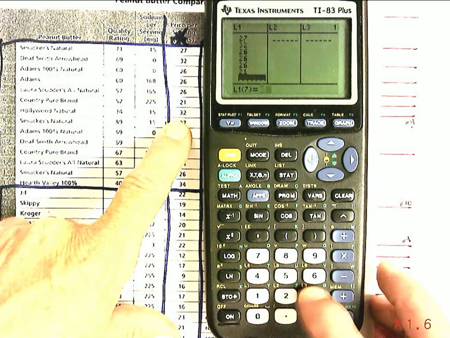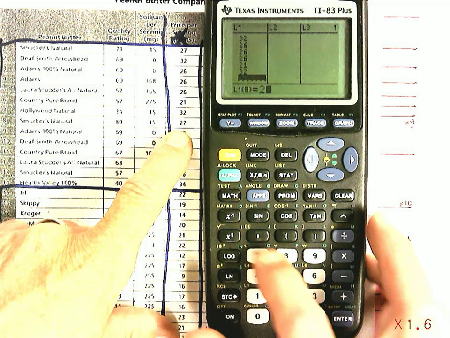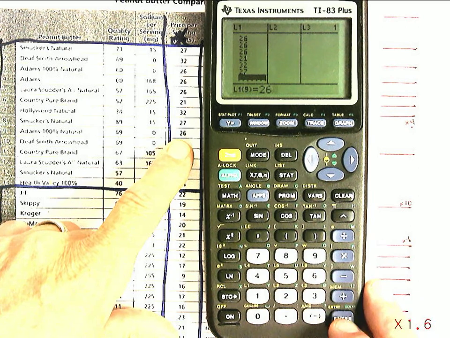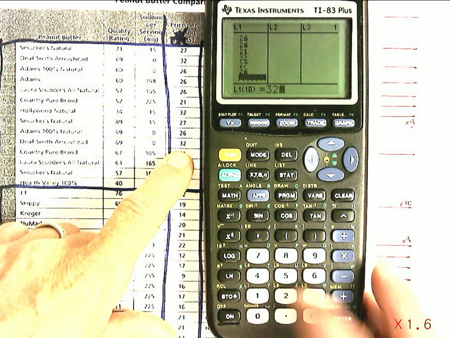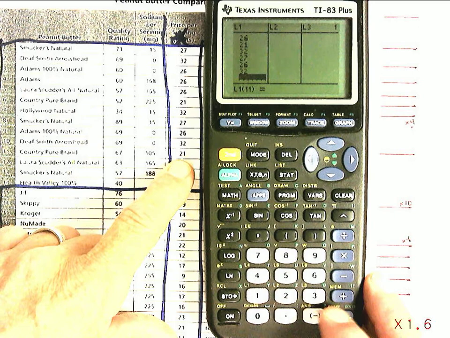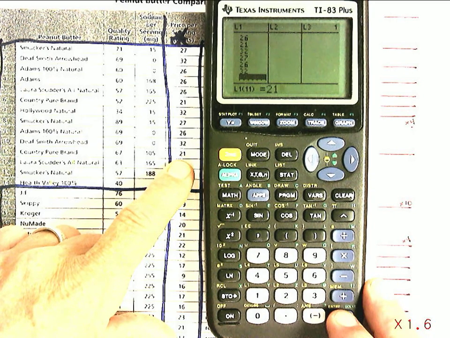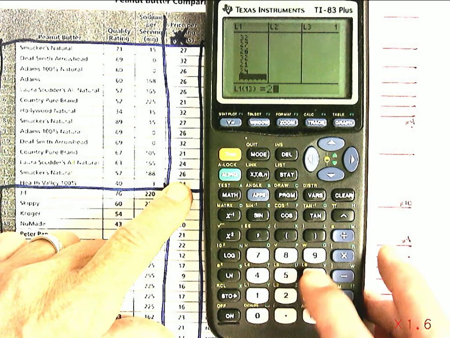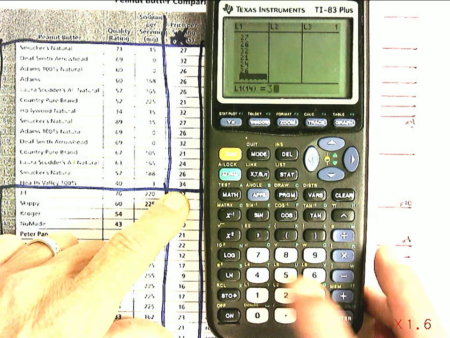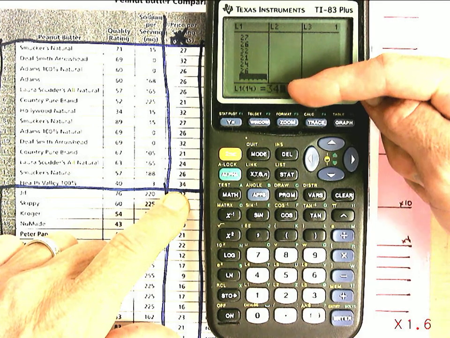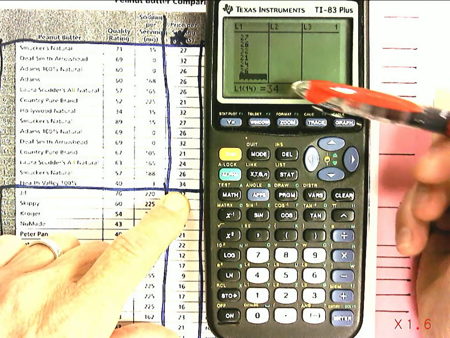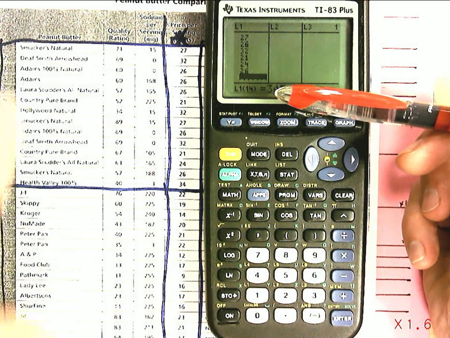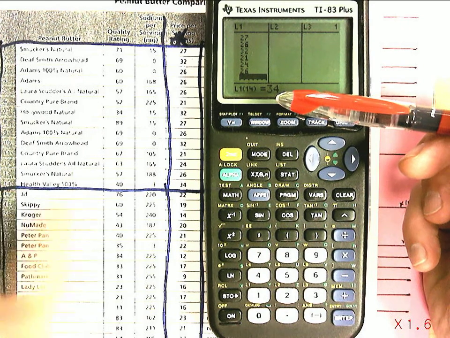And then a 21, enter, 32, enter, 27, enter, and we'll move a little quicker here, 26, enter. So I'm just taking these numbers, 32 off the list, enter, 21. Each time I enter them into the list, 24, enter, another 26, and then a 34. And you can see that 34 is the 14th entry that I'm going to enter into this list. And if you look, there are 14 natural peanut butters. And these are their prices.